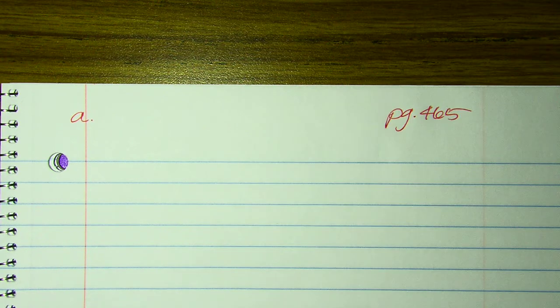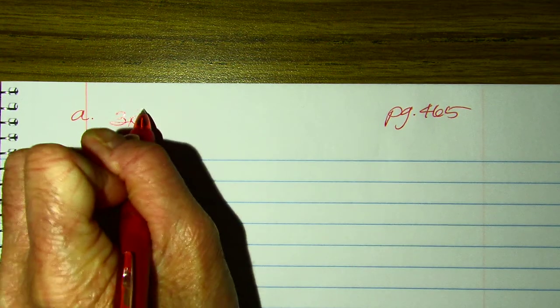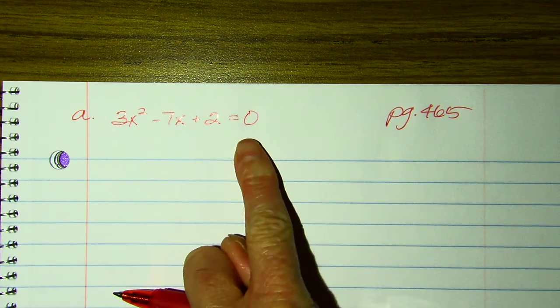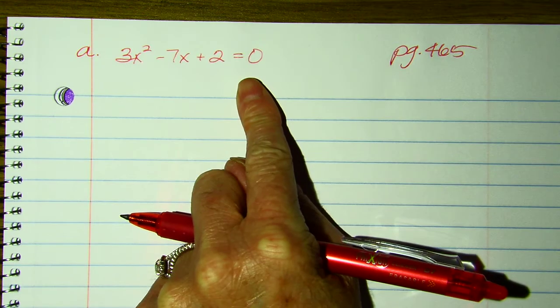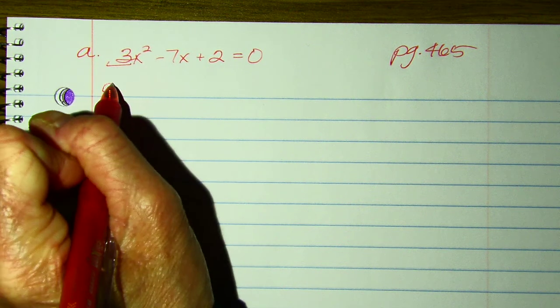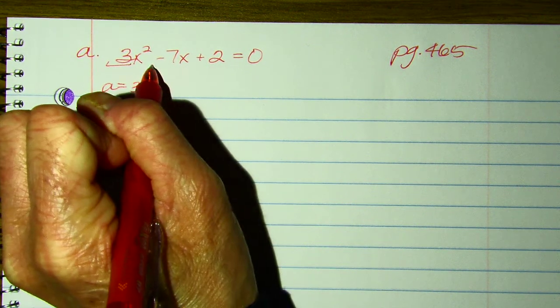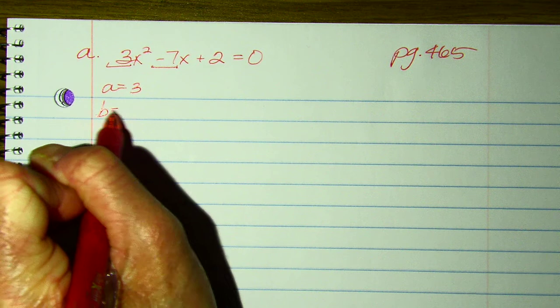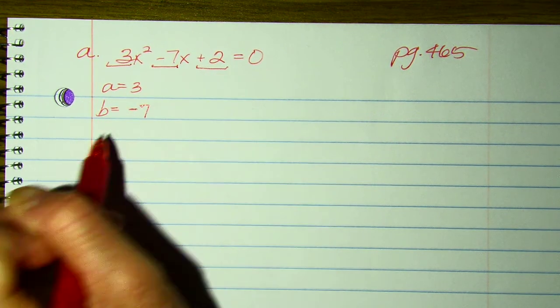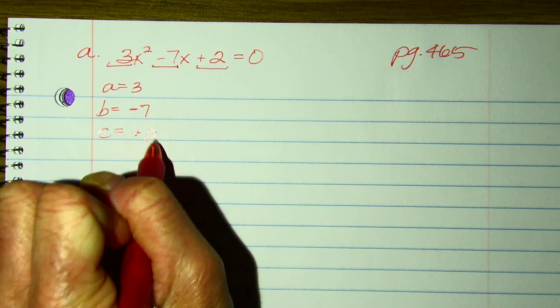So part A, we're solving 3x squared minus 7x plus 2 equals 0. Now they already got this to equal 0, so I don't need to move anything. So number out front is A. Number in the middle is B, so B is a -7 because we're including the sign in front. And C is a +2.